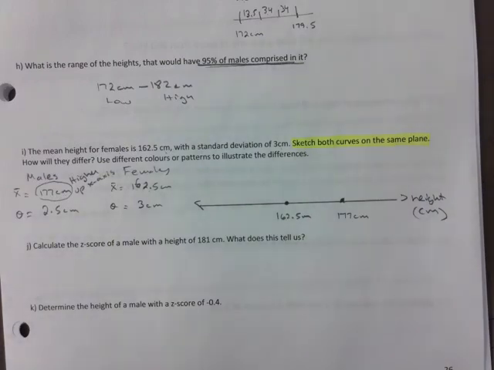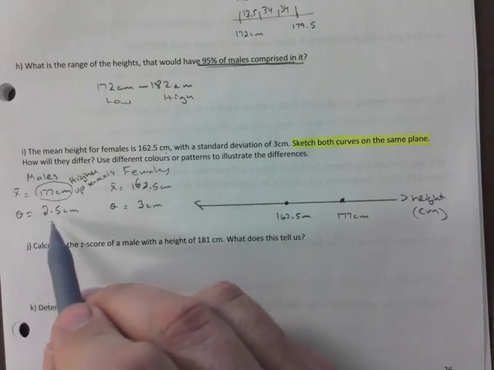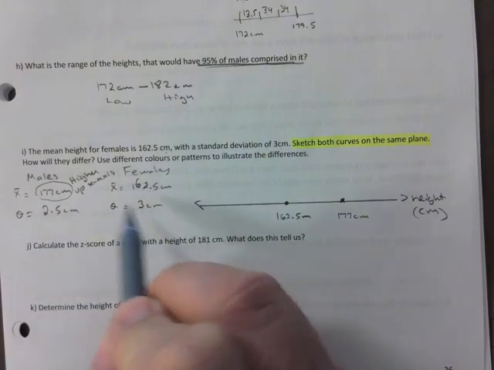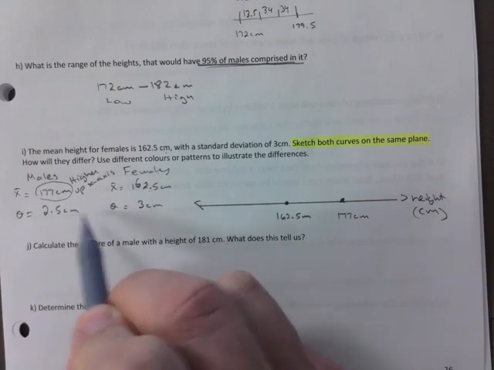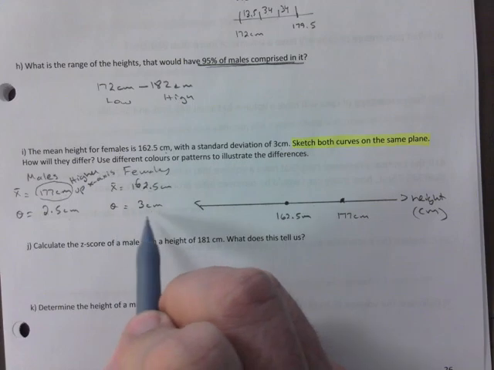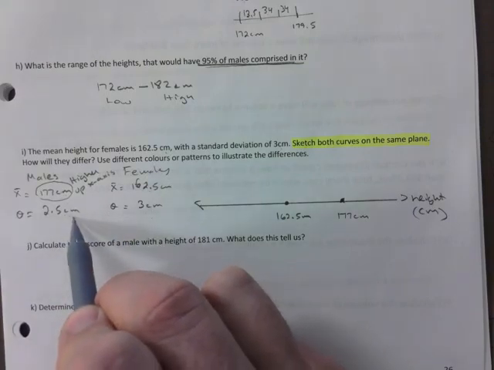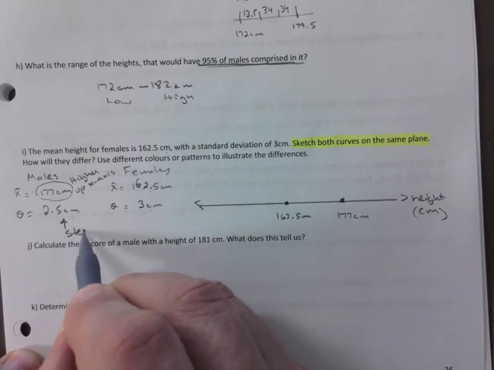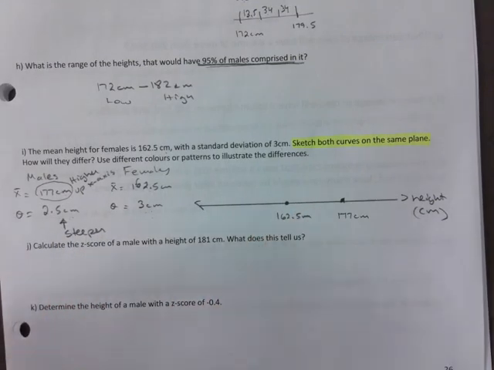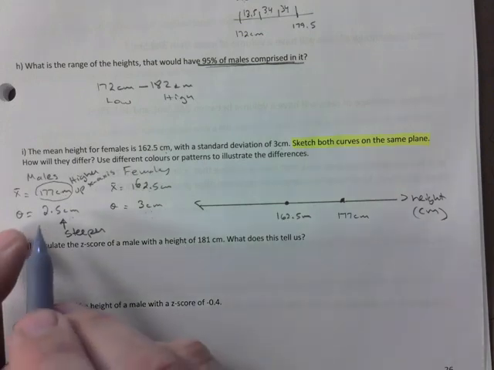Okay. Next, let's look at the standard deviation. Put your thinking caps on, okay? Which one of these is going to be steeper? Males or females? Males, because it's a smaller standard deviation. So this one is steeper. I tend to focus on which one is steeper. You may want to focus on which one is flatter. It doesn't matter.